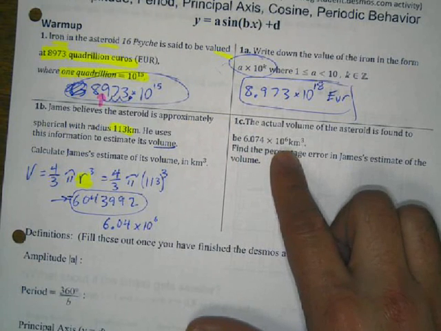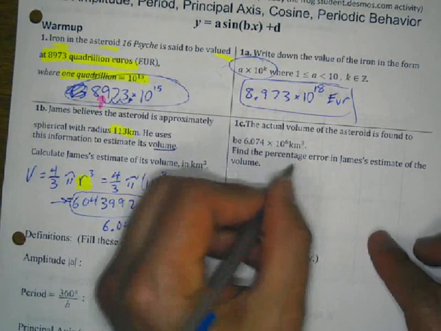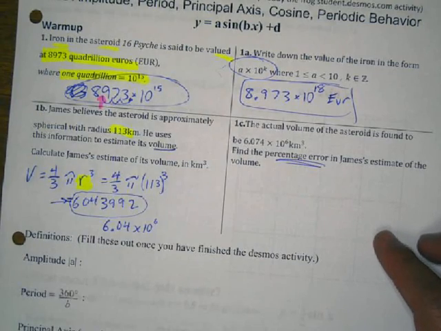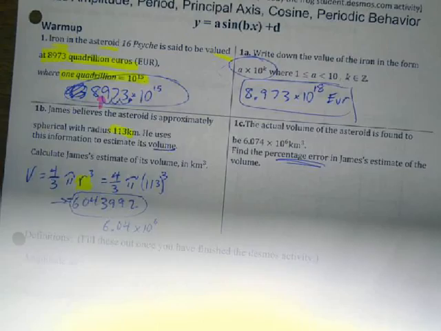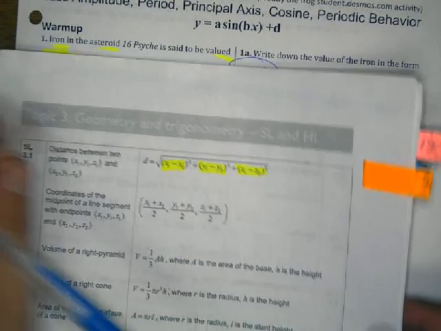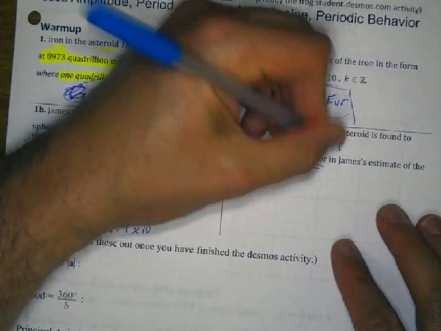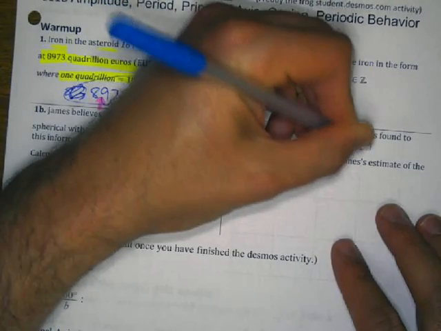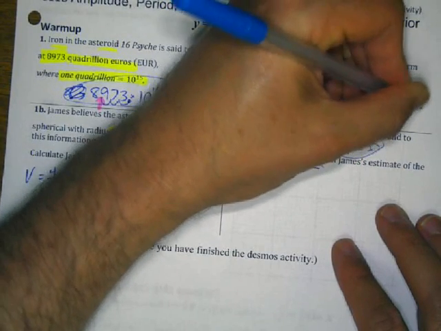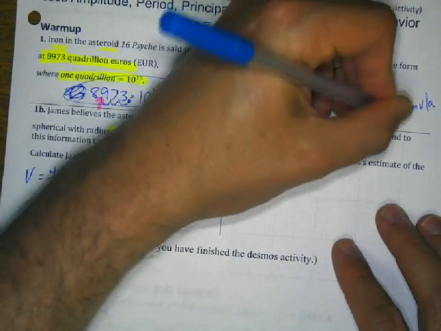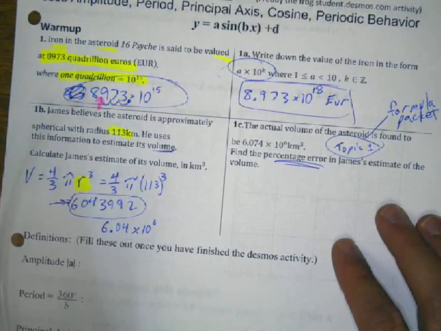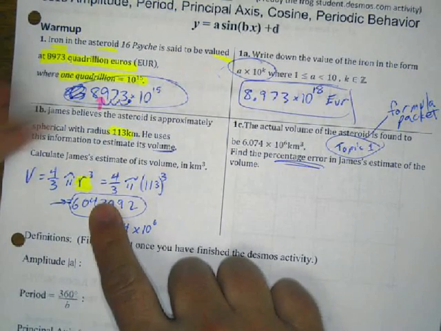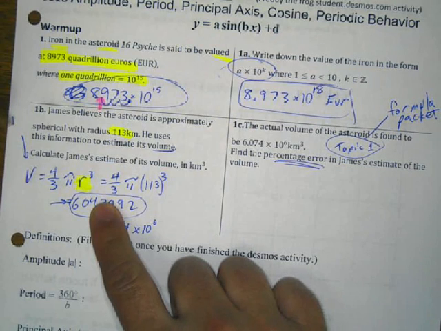So if we want to find percent error, I'm going to go to my formula packet, and we go to topic 1 on the formula packet. The volume formula was topic 3 on the packet.